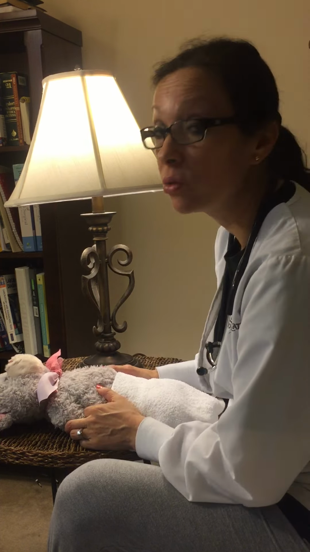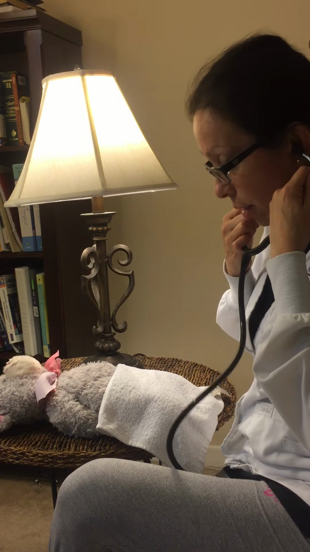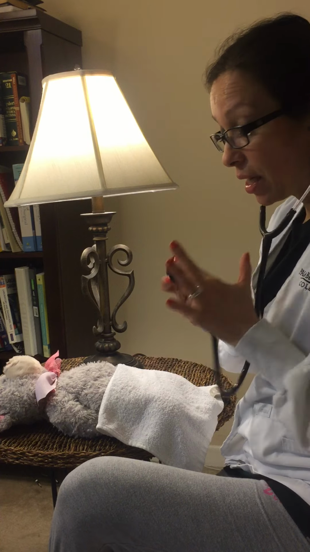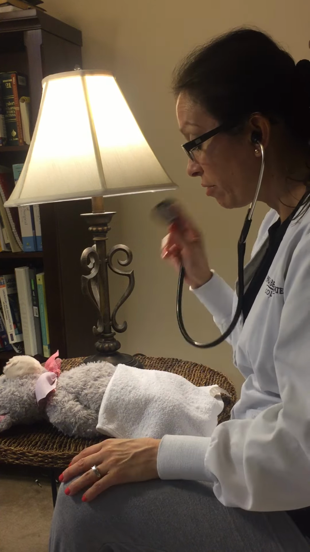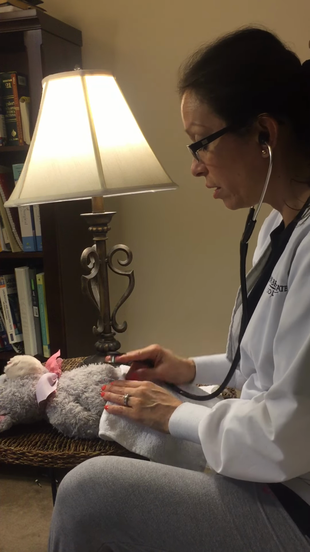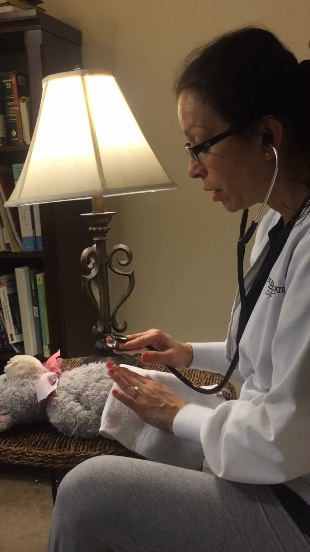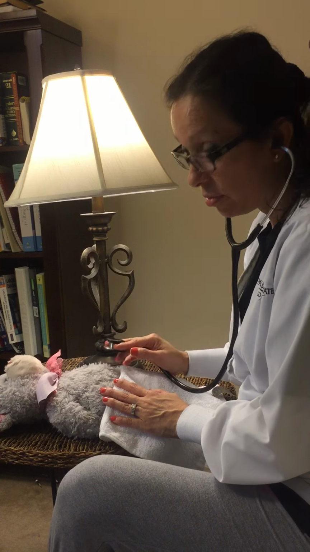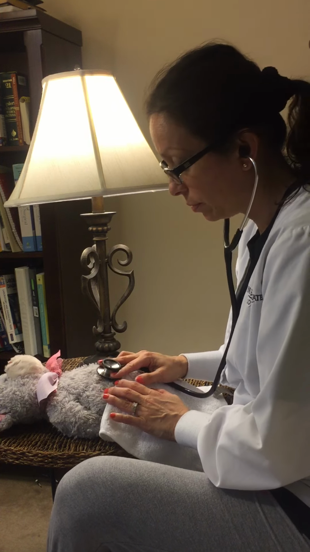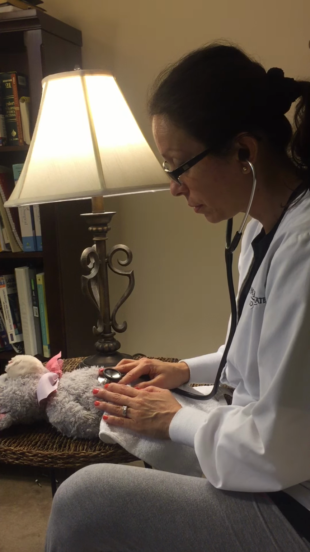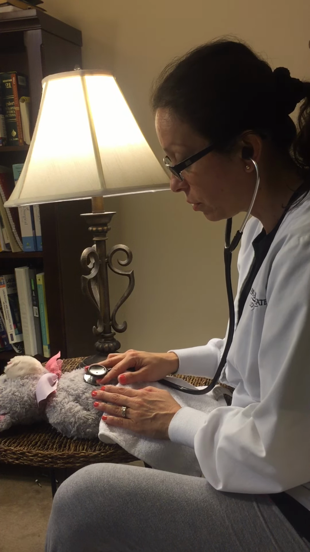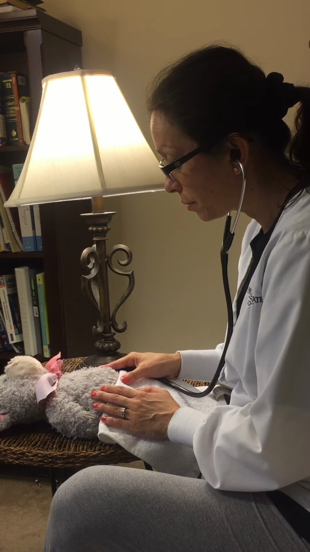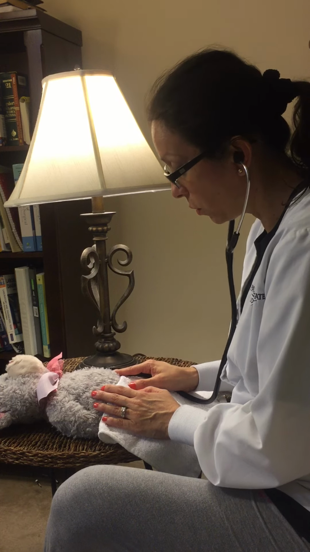For auscultation, we're going to use our stethoscope, and we're going to start using our diaphragm. We're going to place our diaphragm at the level of the ileocecal valve, and we're going to go from there into each quadrant and assess for the bowel sounds. We're going to go clockwise: the right upper quadrant, the left upper quadrant, and the left lower quadrant.